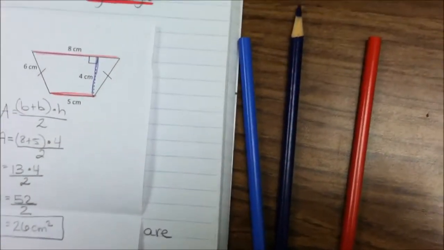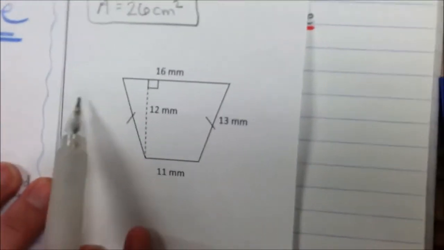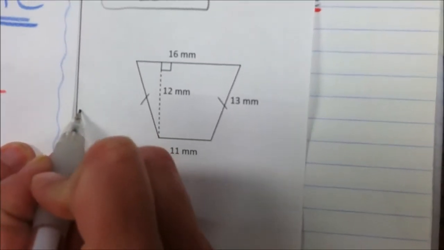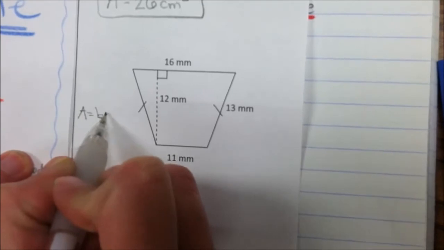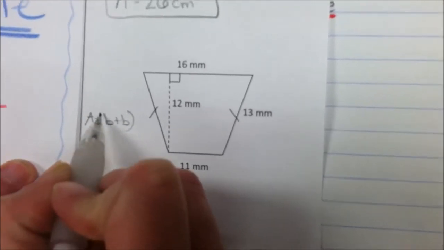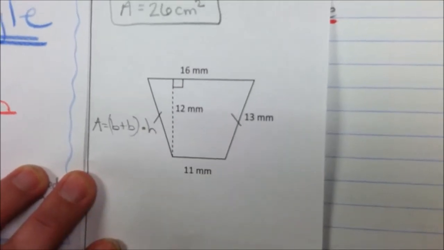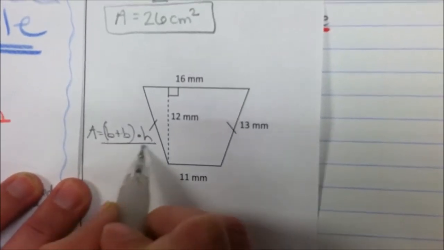One more example. We might have to write kind of small since we have 5 steps. I might start it over here. Okay, first thing I'm going to do is write my formula. So area equals base plus base, put that in parentheses because you do it first, times the height, divided by 2.